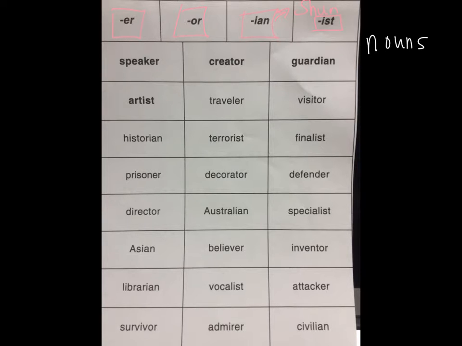Okay, so we have speaker, artist, historian, prisoner, director, Asian, librarian, survivor, creator, traveler, terrorist, decorator, Australian, believer, vocalist, admirer, guardian, visitor, finalist, defender, specialist, inventor, attacker, and civilian.